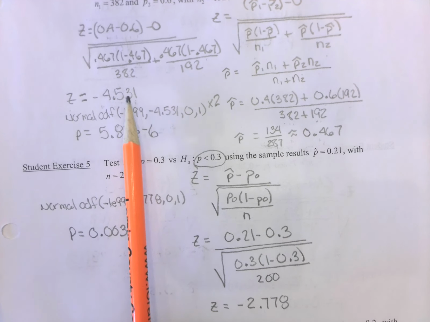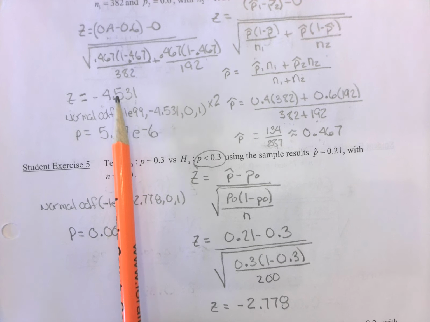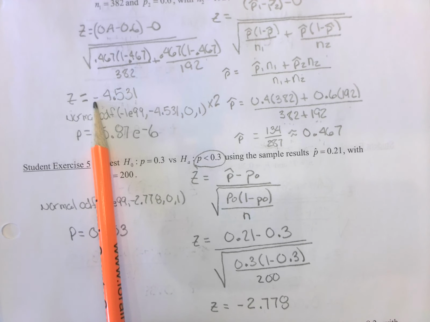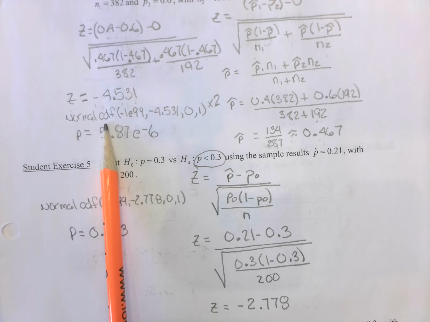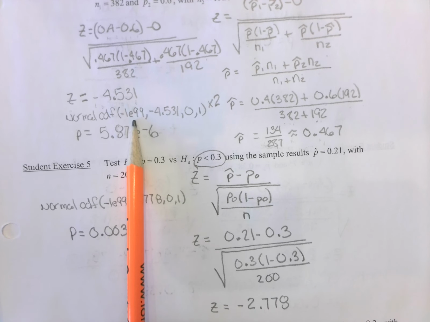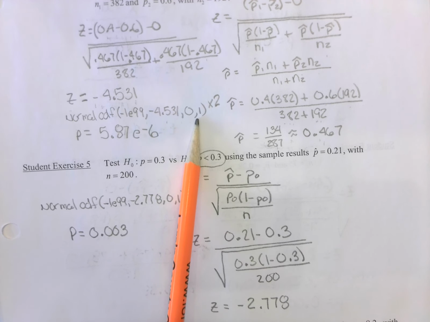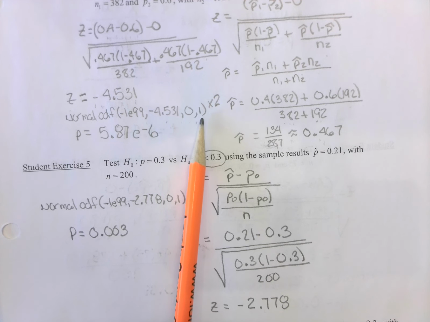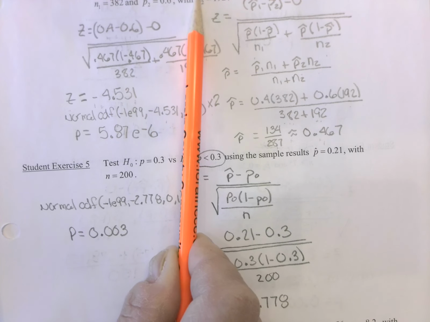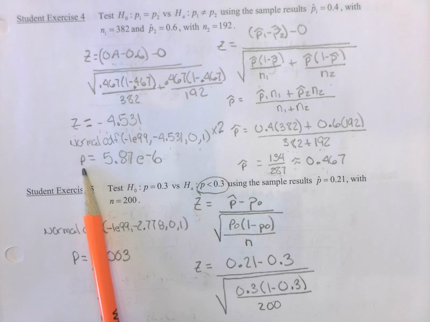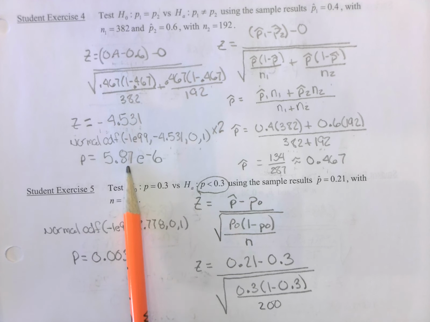Again, I have to remember this is a two-tailed test, and this is only one side of the two-tailed test, and it happens to be the left because of that negative number. I do normal CDF, negative infinity, comma, my negative value, which is my left side test, comma 0, comma 1. Remember, I just like to do that. Parenthesis close, times 2 because of the two-tailed test design. I hit the button, and I get a p-value of 587 E6.